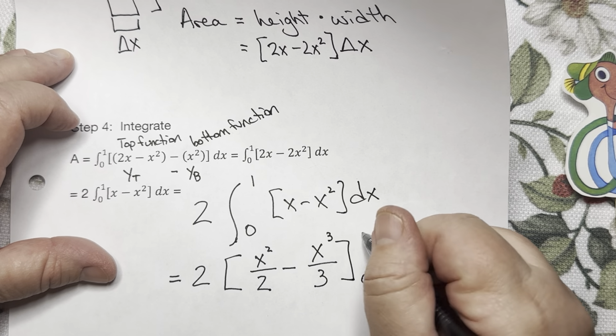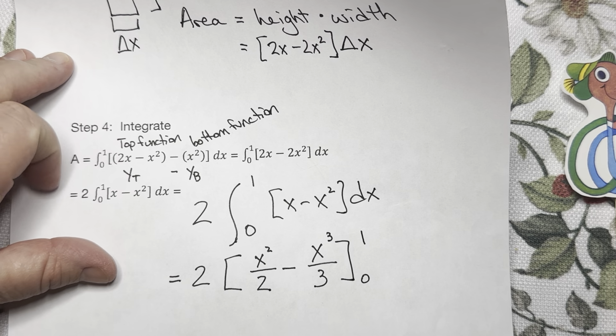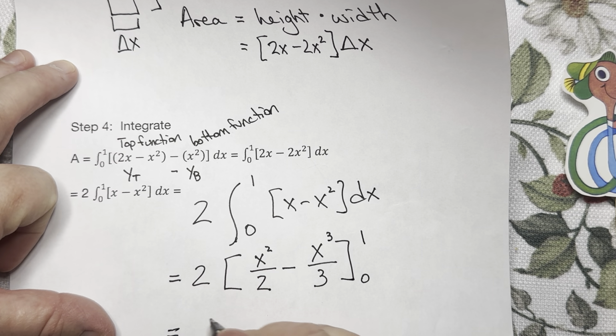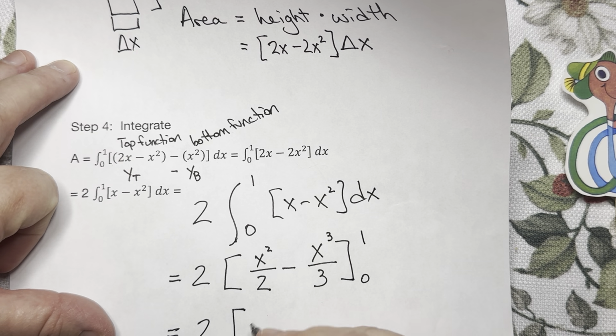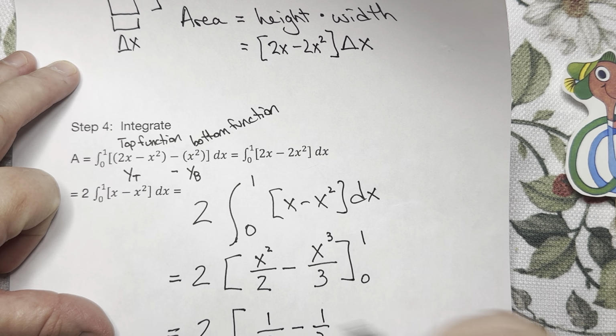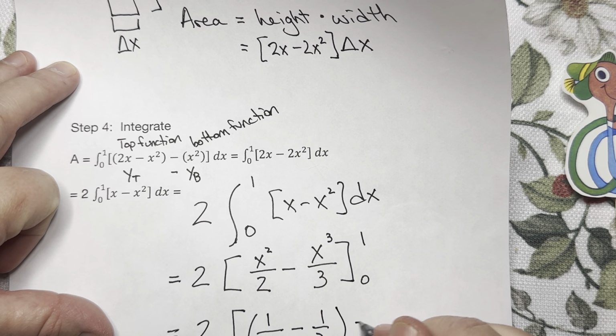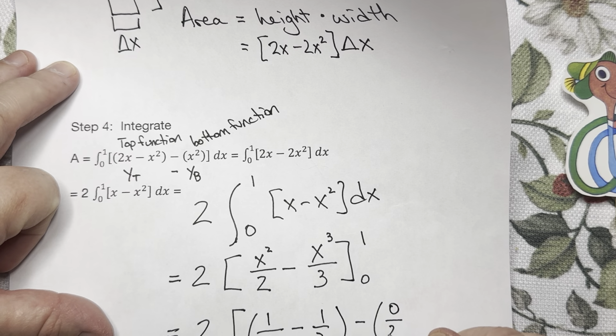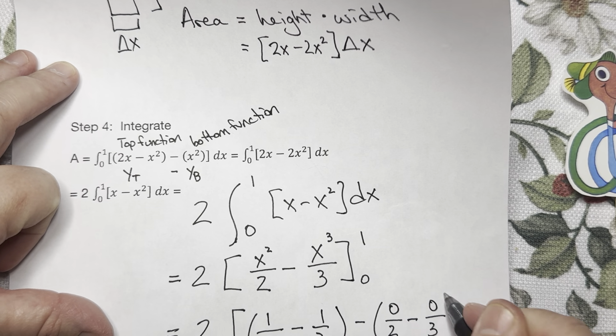And I'm going to integrate from 0 to 1. So that's going to be 1 over 2 minus 1 over 3, because 1 squared and 1 cubed are 1. And then I've got 0 over 2 minus 0 over 3.